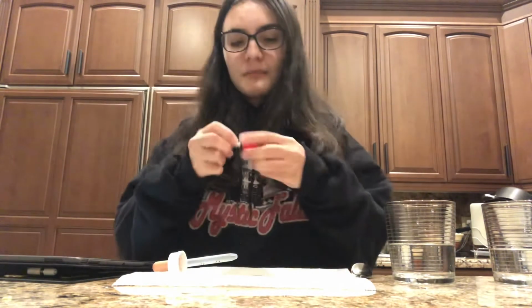I'm Alex, and today I'm going to be talking about the 5 properties of water. So the first one I'm going to be talking about is the polarity of a water molecule. So a water molecule looks something like this.